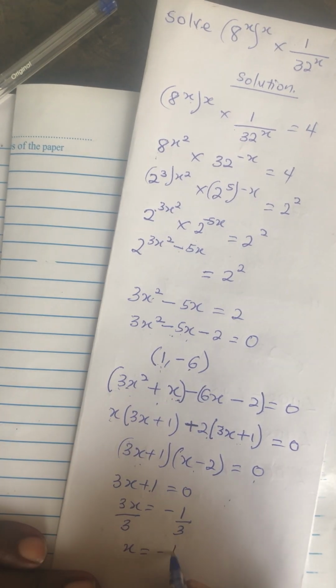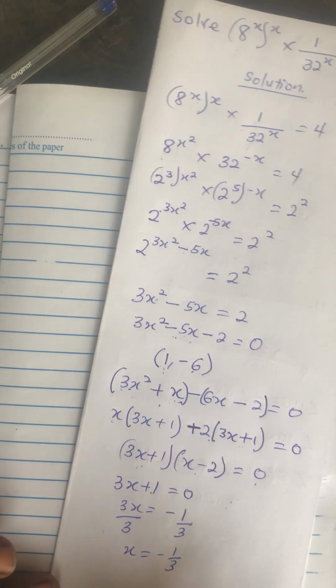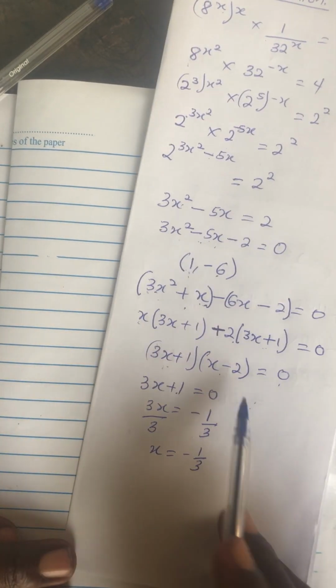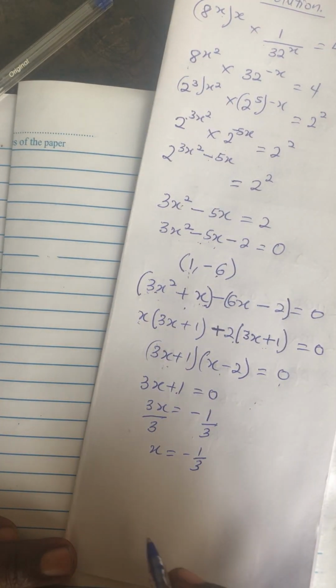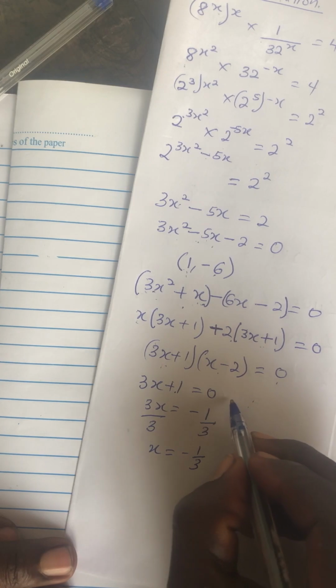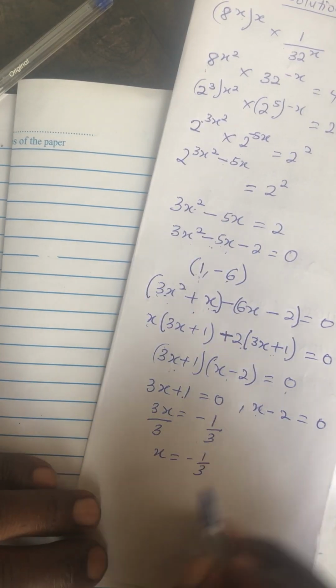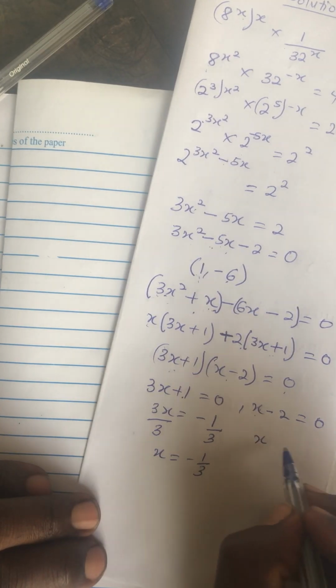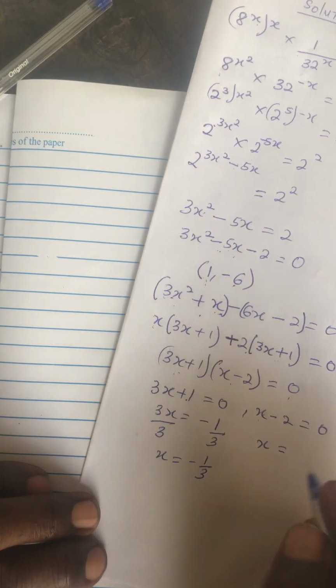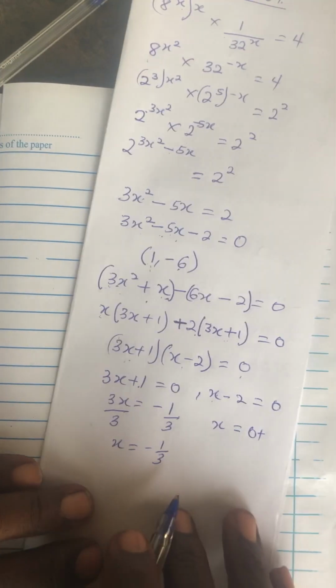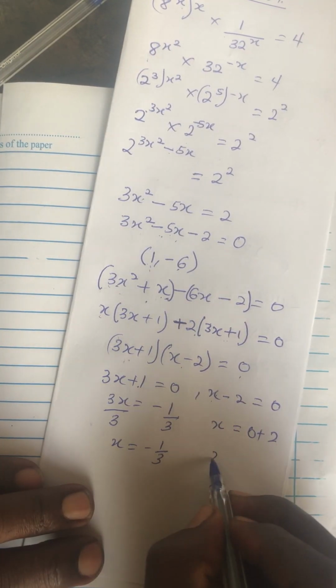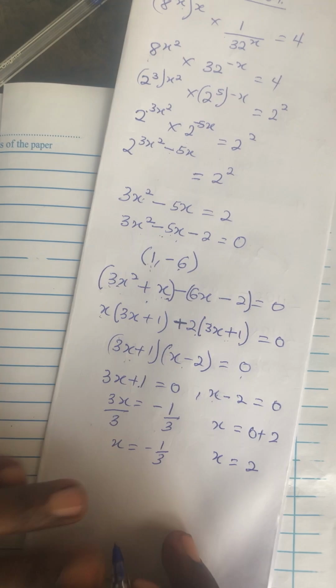X is equal to minus 1 over 3. We do the same thing to the other side. That is x minus 2 equals 0. Then I have x is equal to, when it comes here, it becomes 0 plus 2. So x is equal to 2.